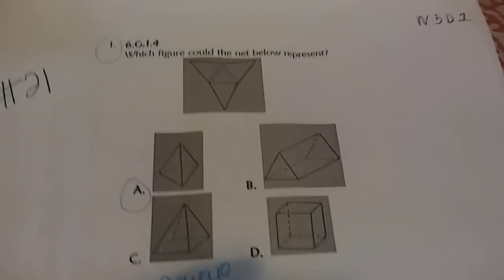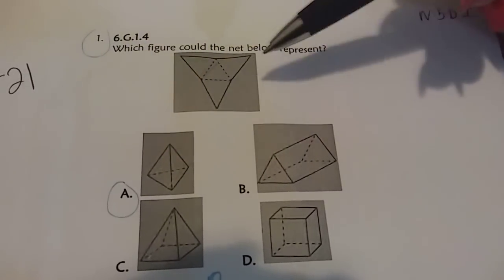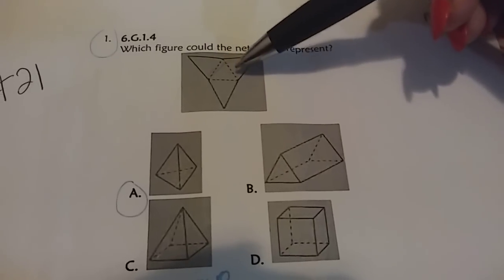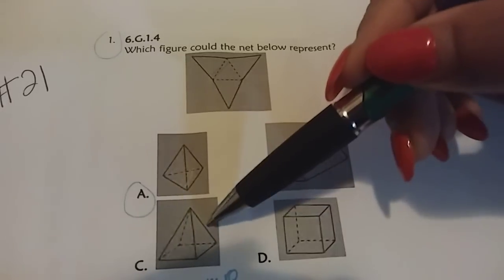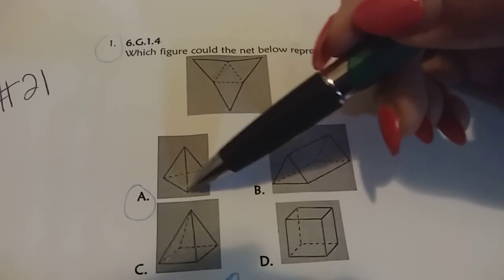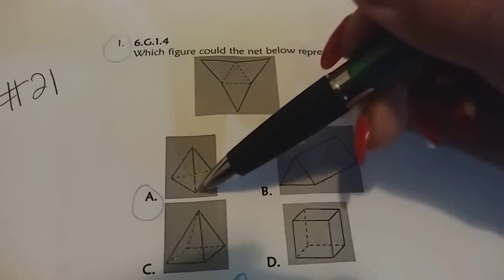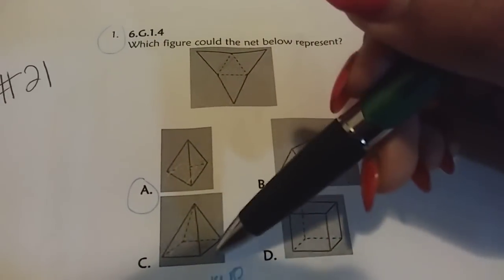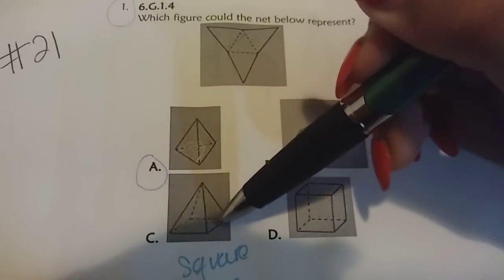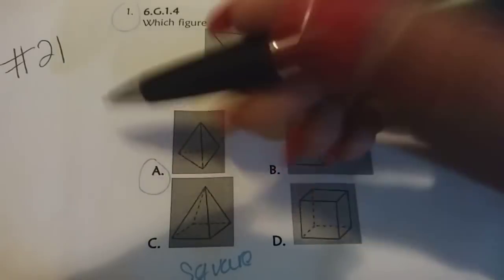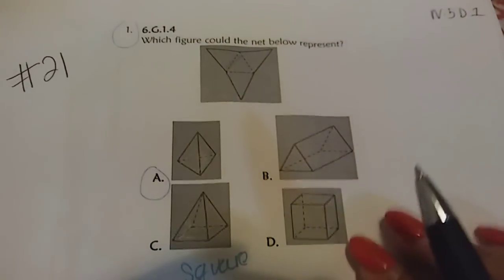Alright, we're moving on to number 21. It says which figure could the net below represent? You should get A. This would be a little bit tricky if you're going fast, only because both of these shapes have triangle sides. So you need to go ahead and look at the base. This base is a triangle base, as you can see that A is. But C, even though it has triangle sides, the base is a square base. Okay, so it would not be C, it would be A.